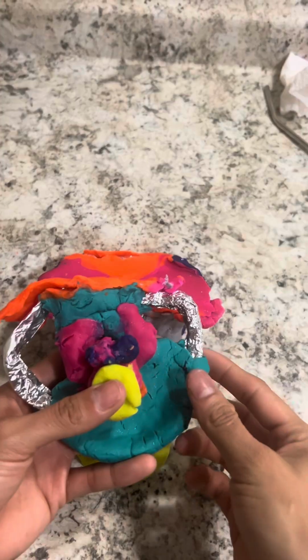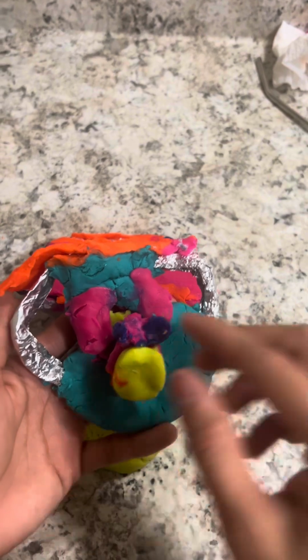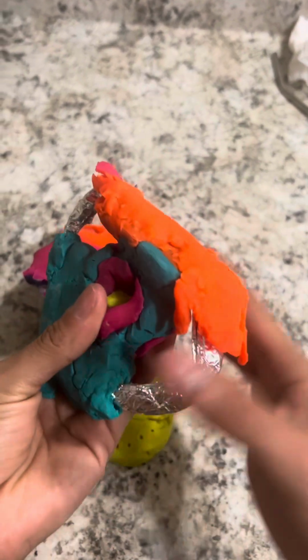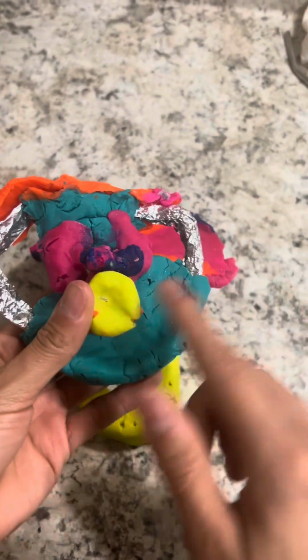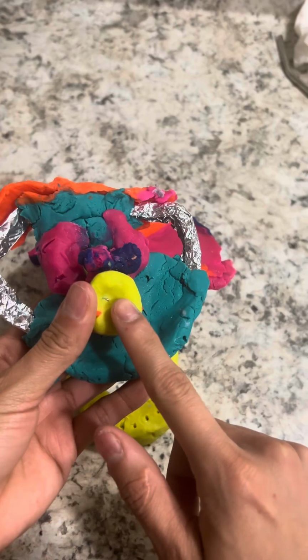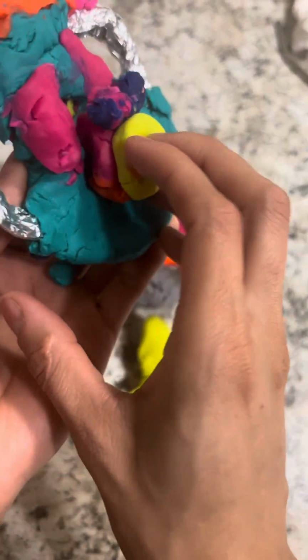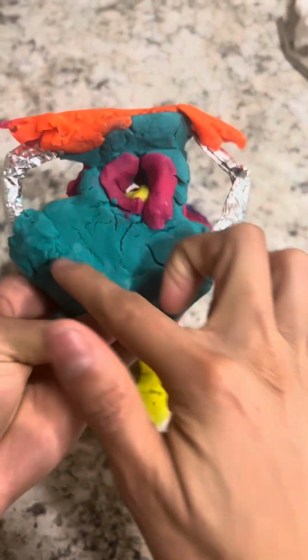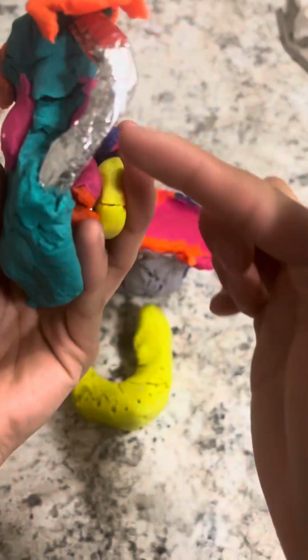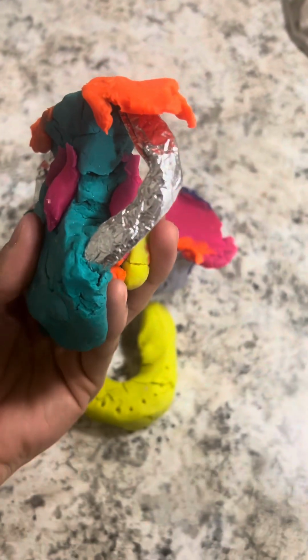Now we have the lacrimal bones of the skull, which are these two bones right here, the pink ones that I'm pointing at. They articulate with the frontal bone of the skull, which is this orange section right here. They also articulate with the ethmoid bone, which is this yellow section right here that I'm pointing at. The lacrimal bones also articulate with the inferior nasal concha bones, which are the last ones, and the maxillary bone, which is this blue section right here.